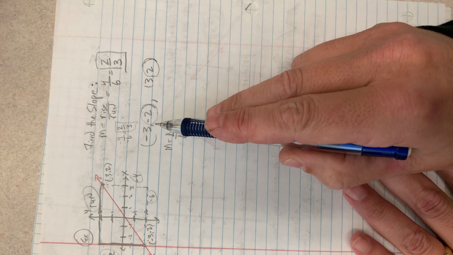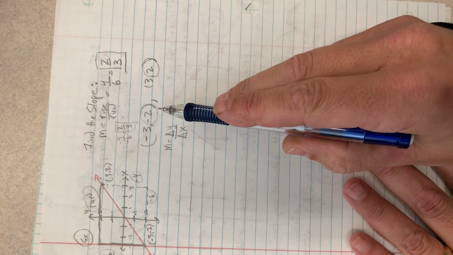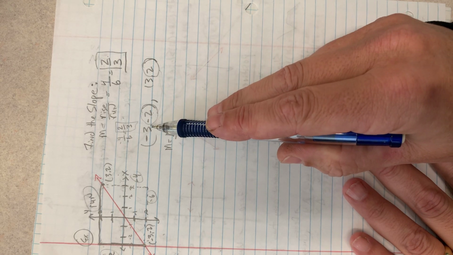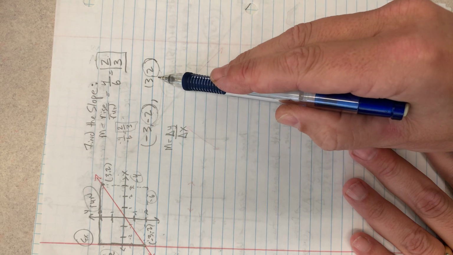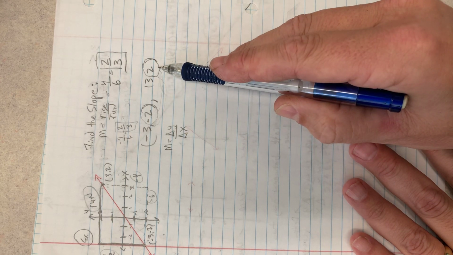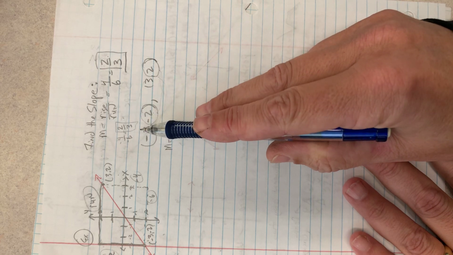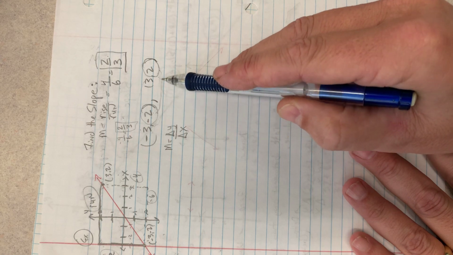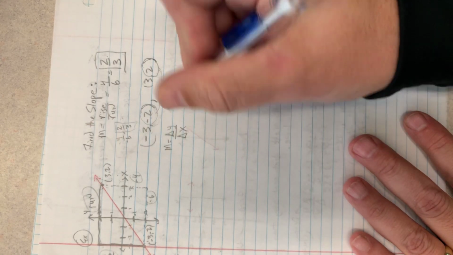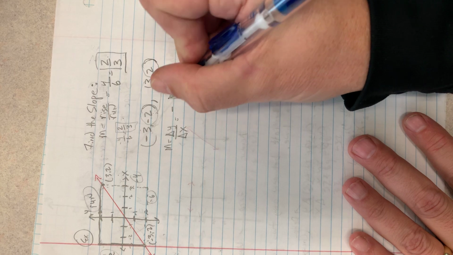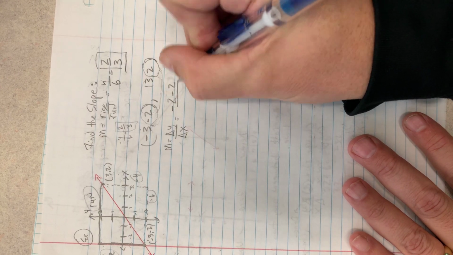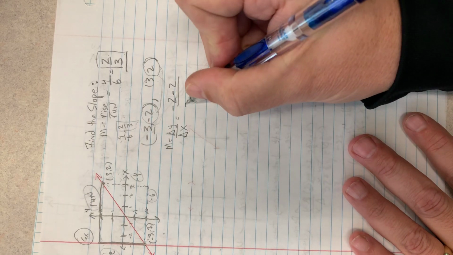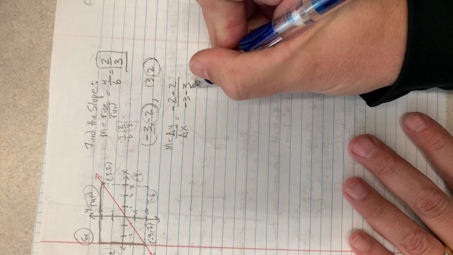I am always going to go left to right. And be careful. If you go -2 minus 2 when you do your y's, you have to go -3 minus 3 for your x's. I can't go -2 minus 2 here and then take 3 minus a minus 3 here. I have to go ordered pair to ordered pair. So -2 subtract 2, and then I would divide it by, I got to go in the same direction, -3 minus 3.